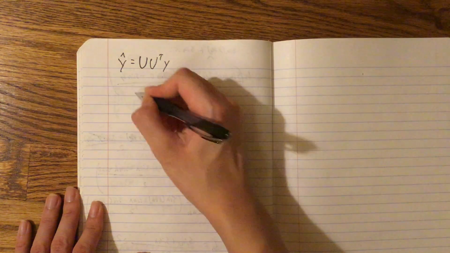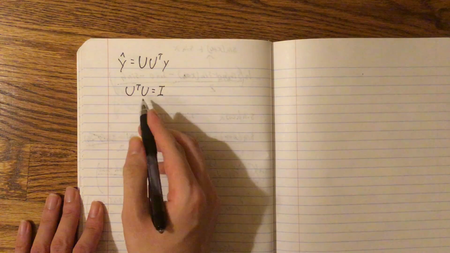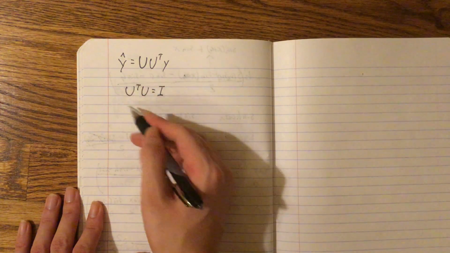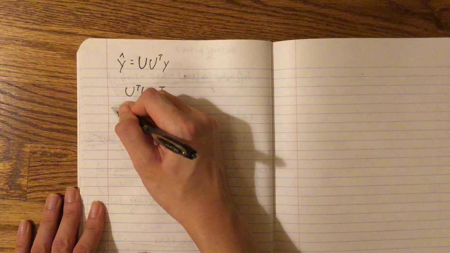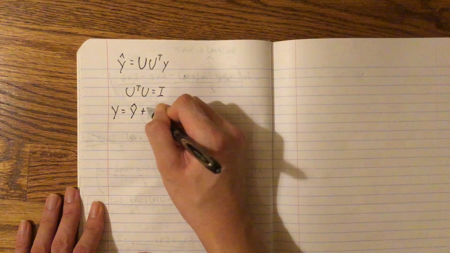Okay, so let's decompose y. Oh, and before we start, we need to assume that U^T U equals the identity matrix. Hopefully you've seen the proof of this and know this to be true. Okay, now let's break y into its components: y hat plus z.